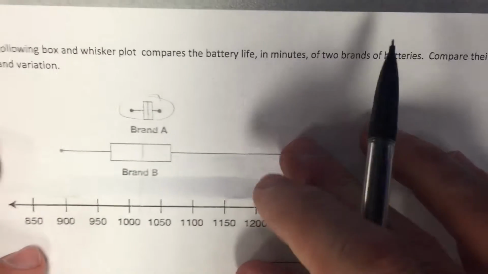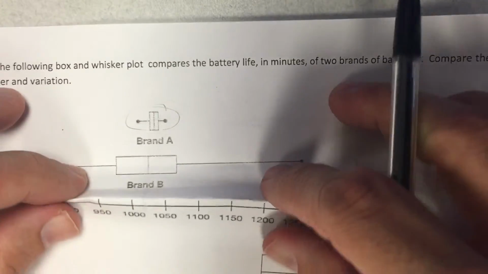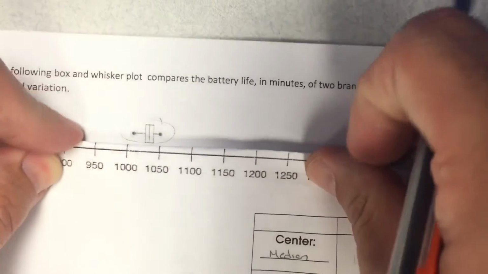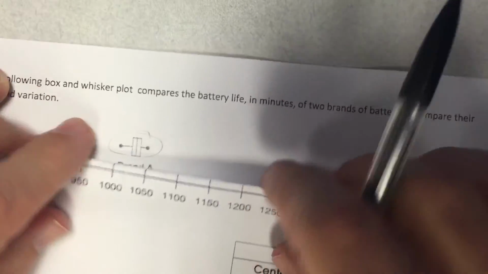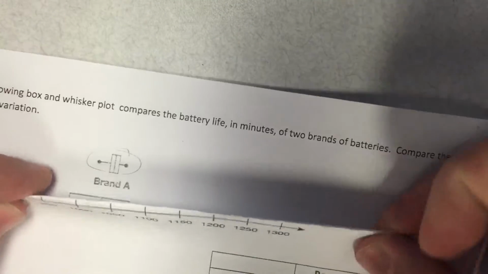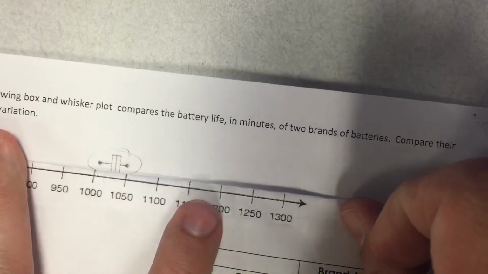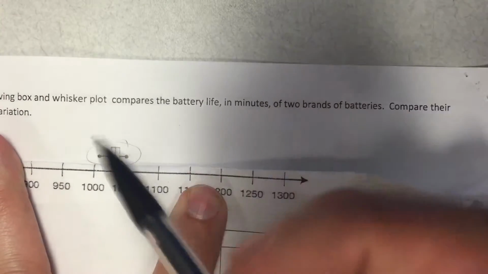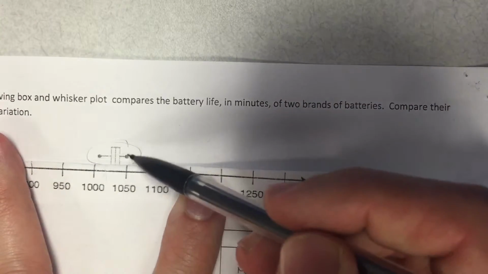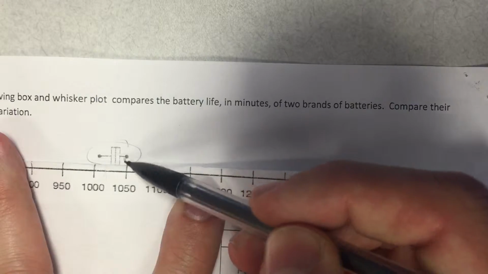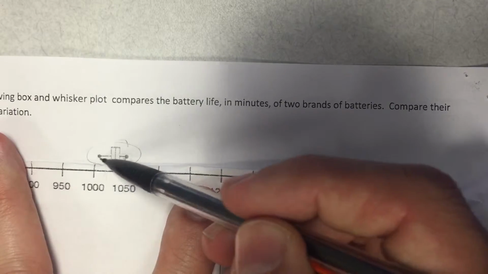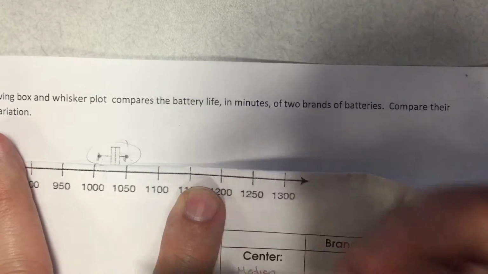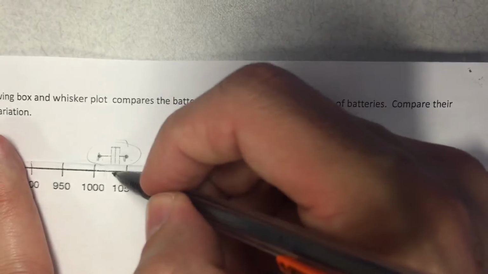One thing that might be helpful, especially with one like this, is if I fold my paper up, it makes it a little bit easier to judge where my numbers are if I can actually see it right there on it. So I can see that my range is going to be about 50 minutes, but I want to find this median.